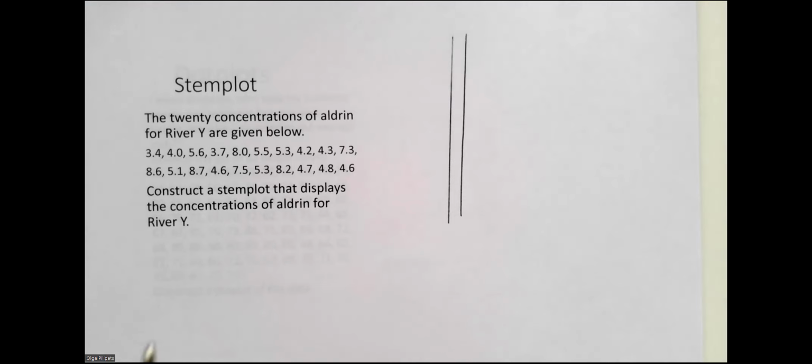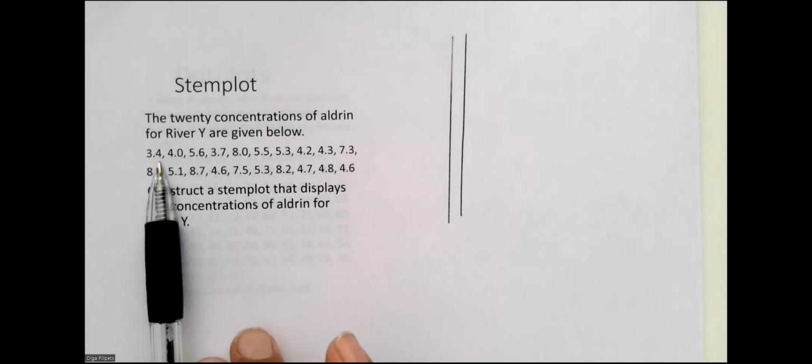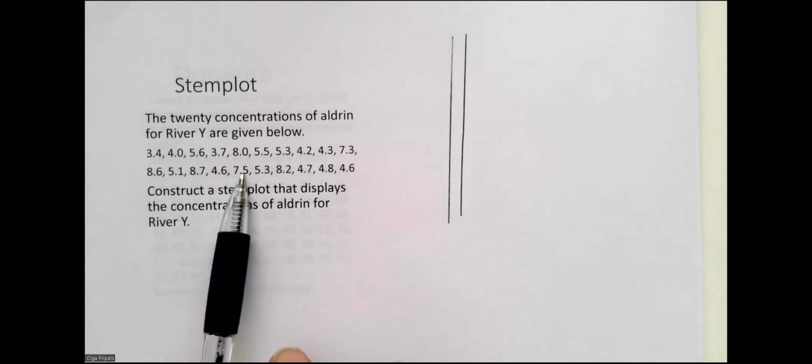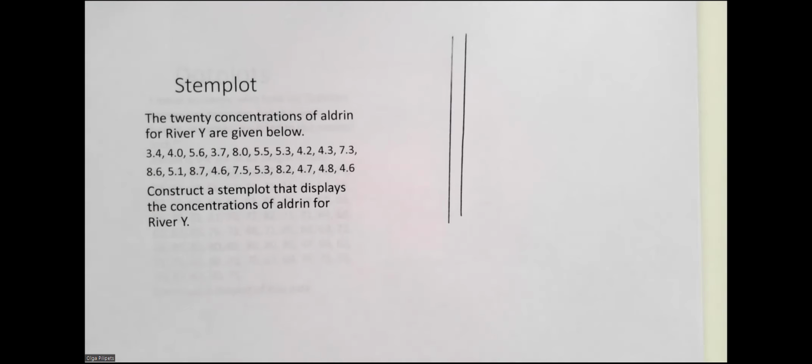So you can see that there are measurements that consist of a whole number and a decimal. Right? And the whole numbers are the ones that are repeated values. So to construct a stem plot, we're gonna basically split each data value into two parts.